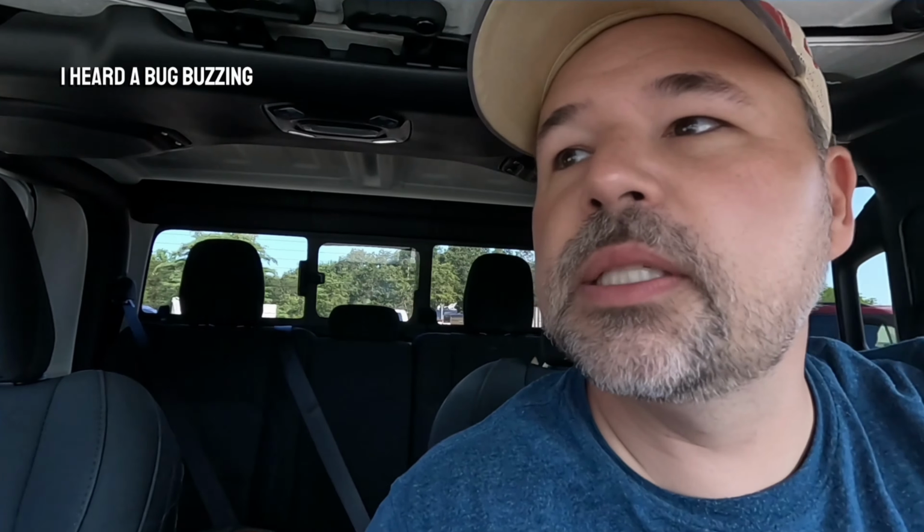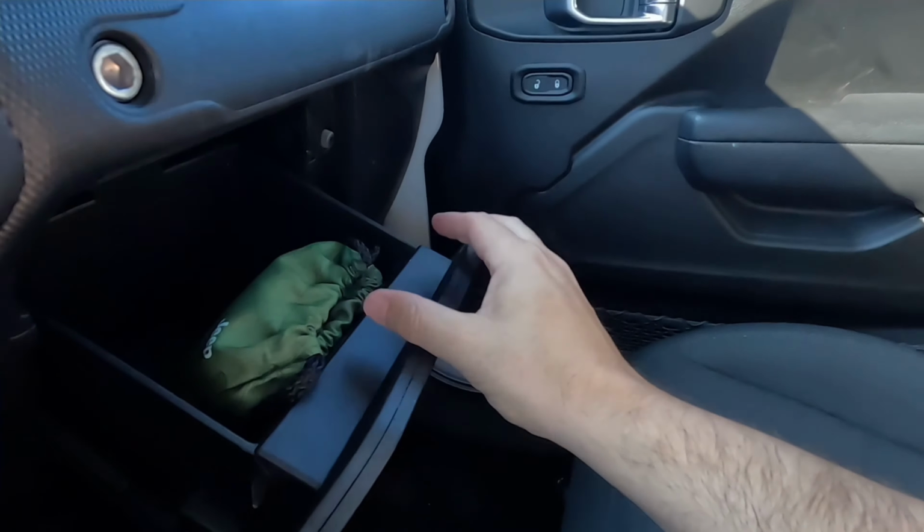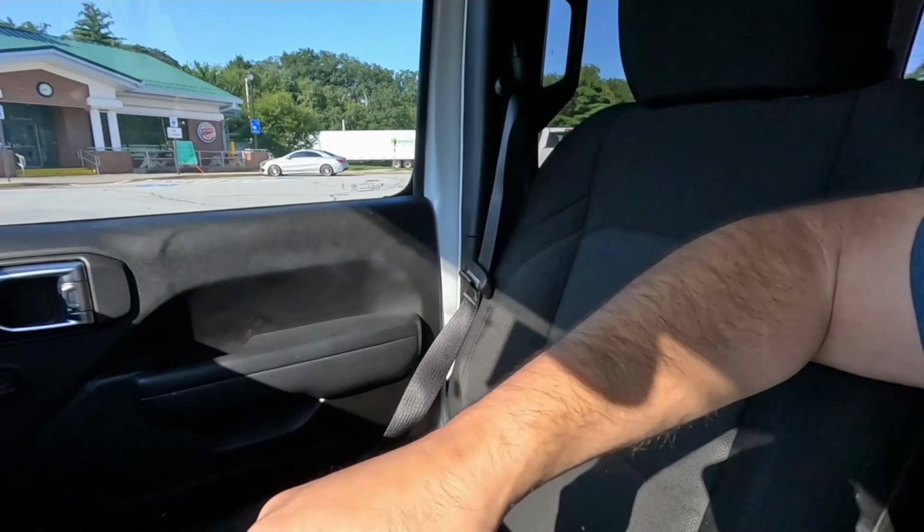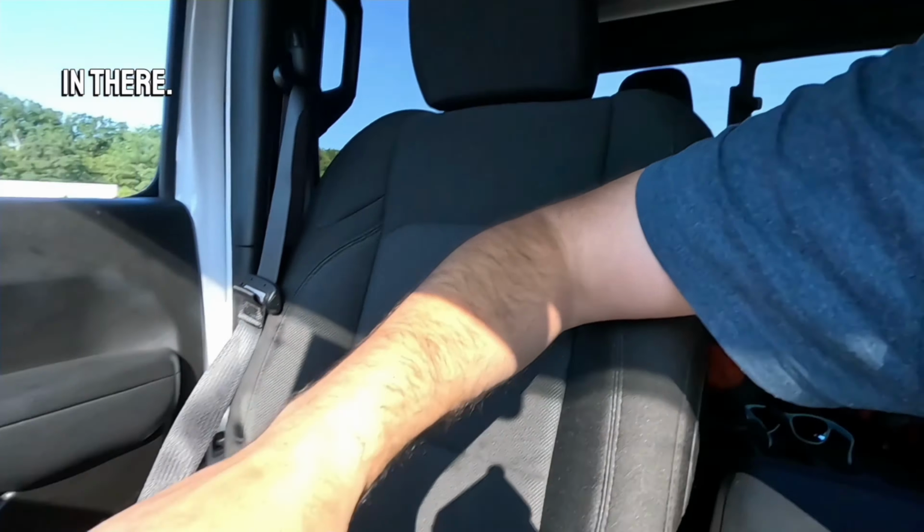I heard a bug buzzing back there. Yeah, I think that's gonna do it. Oh, hang on. Call that the glove compartment. Not many people keep gloves in there. Some sort of bag in there. Probably has all the legal documents in there. Probably has the car's registration. Car has to be registered, and then it gets a license plate so you don't get stopped by the police.